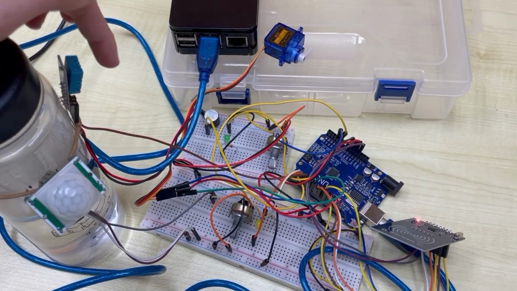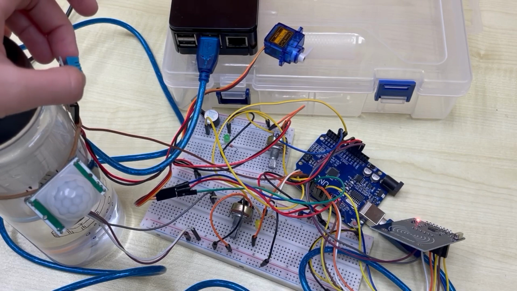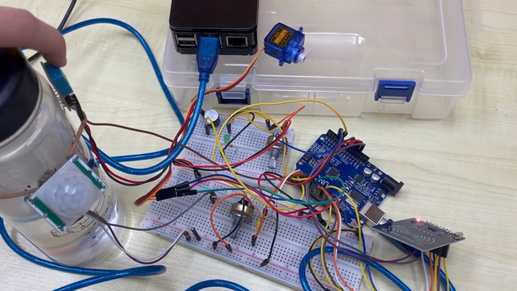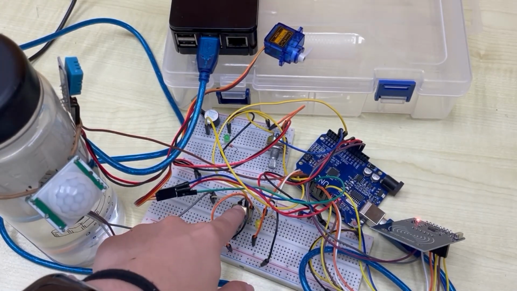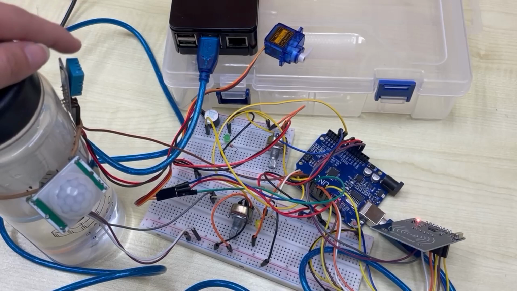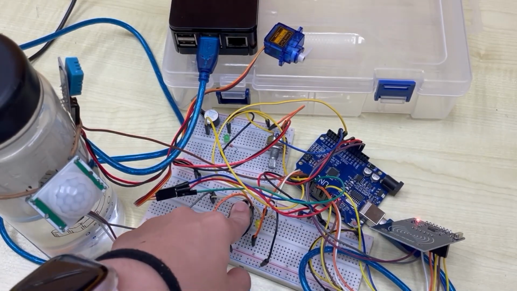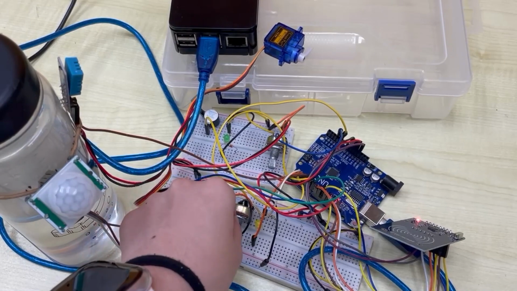So first I want to talk about this. This is the DHT11 sensor, which will read the real-time humidity and temperature data. First I will talk about the humidity control. As I mentioned before, this DHT11 reads the real-time humidity and temperature, but I also have one potentiometer, so I can adjust the humidity manually to demo the watering system.